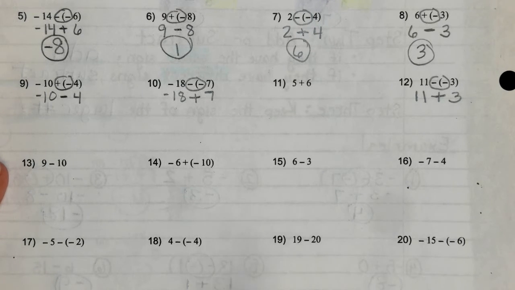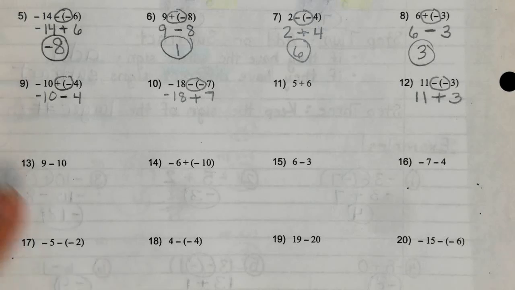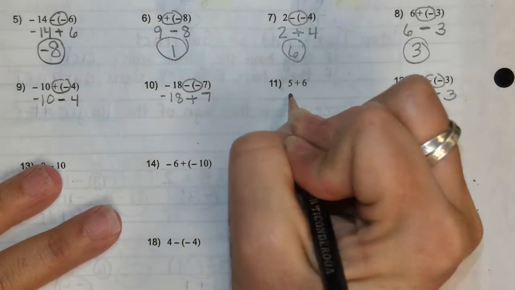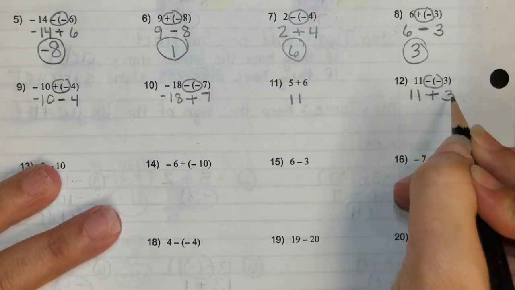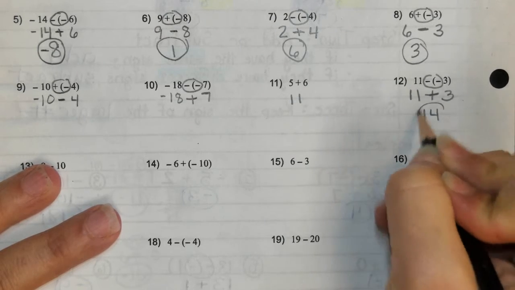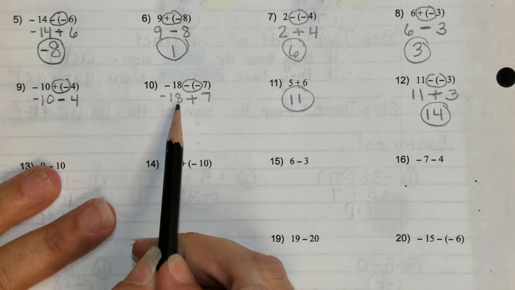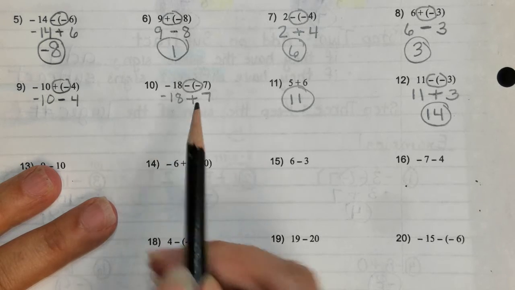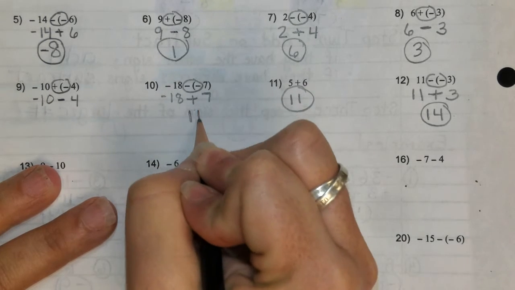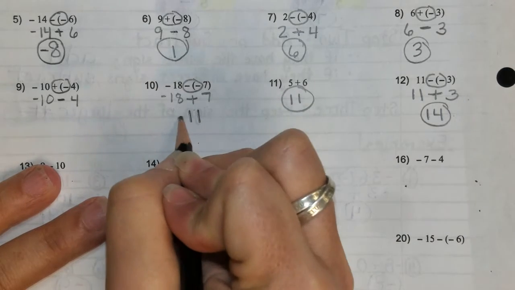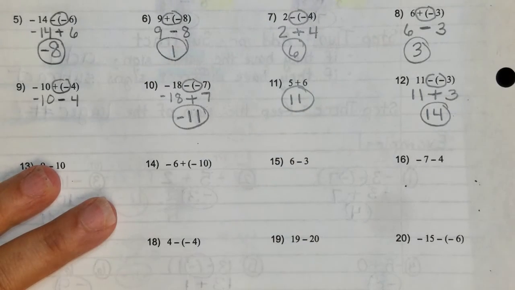And I'm going to show you a few different things. Checking these, if you've already done them, like that one's just 11, we know that. 11 plus 3, I'm hoping you got positive 14. Okay, these are different signs. Subtract. Take the sign of the larger number. 18's bigger, so that should be negative 11.